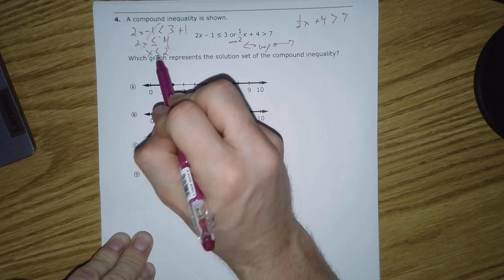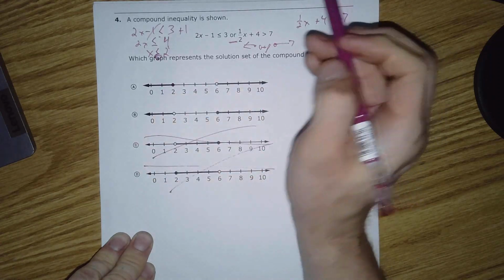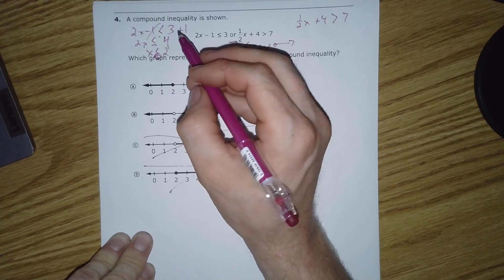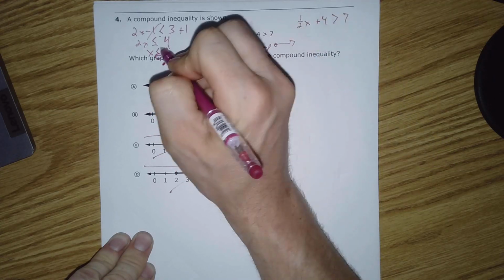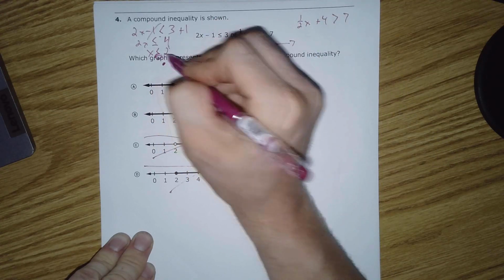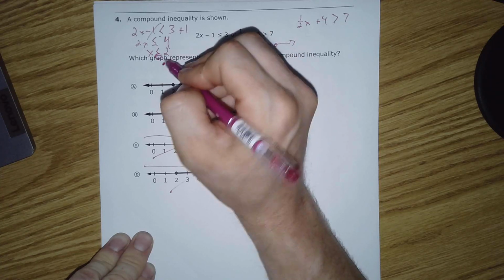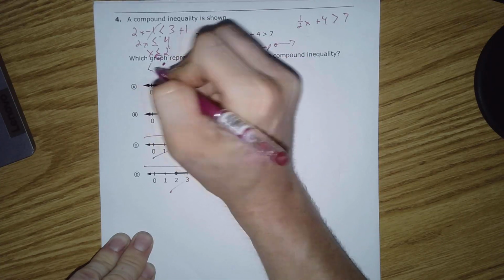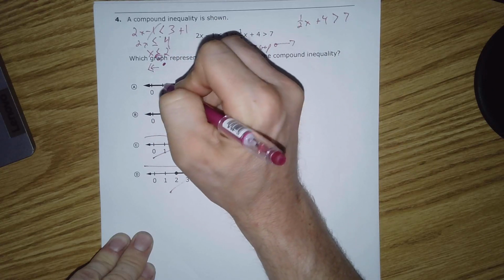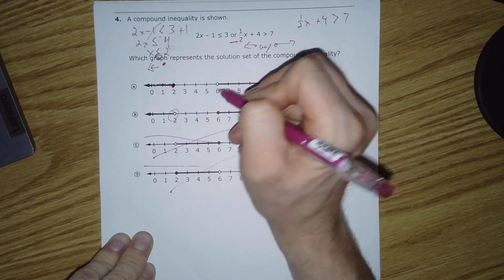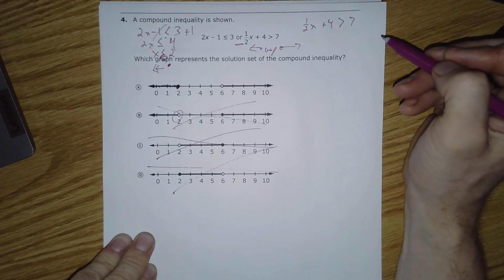So this one is an equal to, and the equal to means that I use the solid line. Since I have the x on the left and the constant on the right, this sign is kind of like an arrow. So this is the solid 2, and it's here. This is not a solid 2, so it's not that one. That's all I need to answer this one.